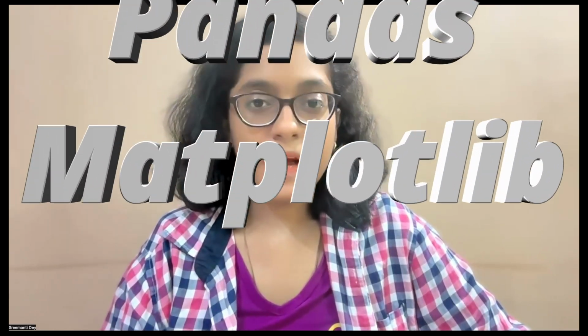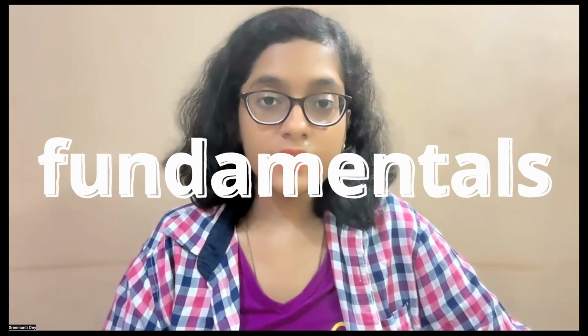So there are three main libraries that we often use when we are trying to implement any machine learning algorithms. These are NumPy, Pandas, and Matplotlib. I have used NumPy, Pandas, and Matplotlib previously when I was implementing machine learning from scratch using just Python, and also when I was implementing machine learning using standard libraries like scikit-learn. But today I'll be diving deep into the fundamentals of these three libraries and the functions that we use.